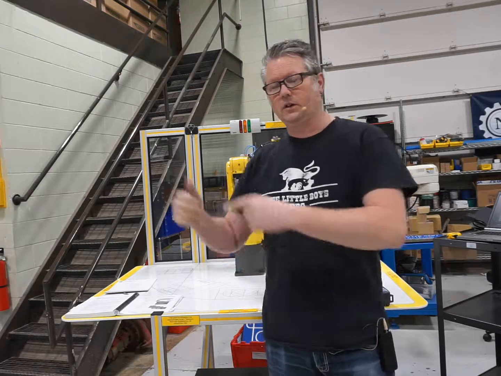Outputs, on the other hand, turn things on and off. So we've got stack lights on the robot that are outputs. There's an alarm, a horn on the robot that turns on. That's an output. And other various indicator lights and whatnot.